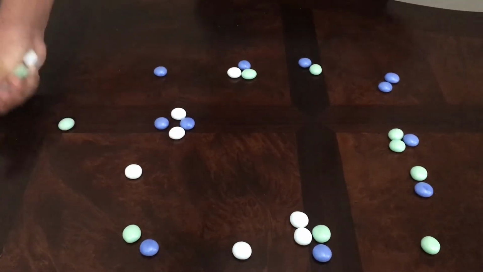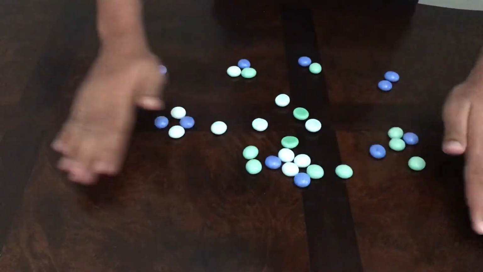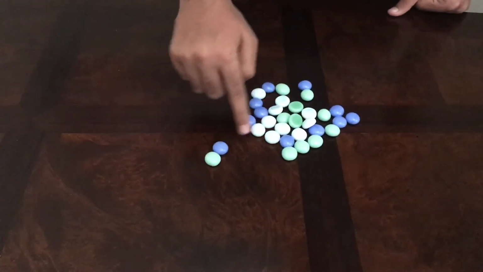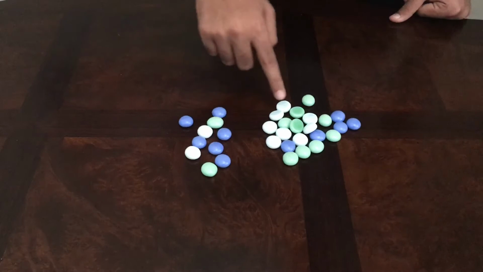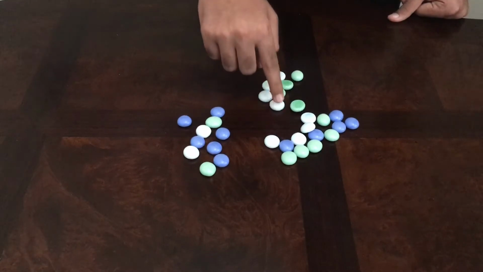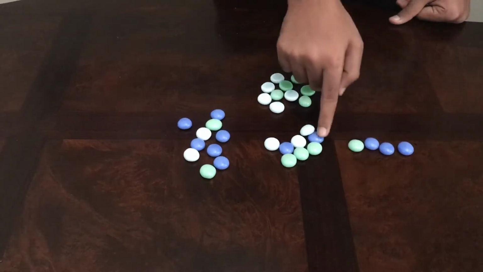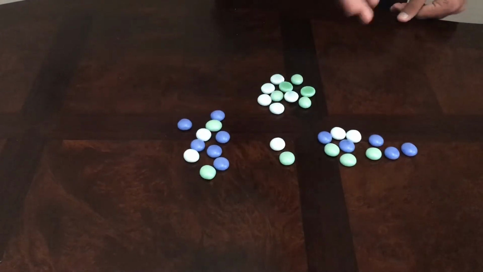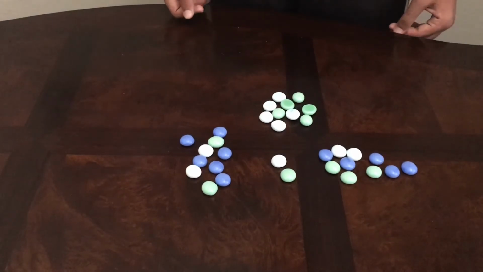Now we take these 6 rocks and we combine them with all of the other rocks. And now let's add up all of these rocks. 1 through 10, 1 through 10, 1 through 10. And we're left with 2 rocks, and it all adds up to 32, which is how many rocks we started off with. So now for the explanation.